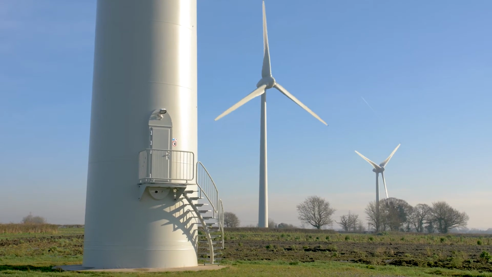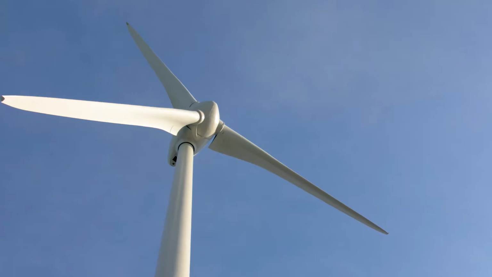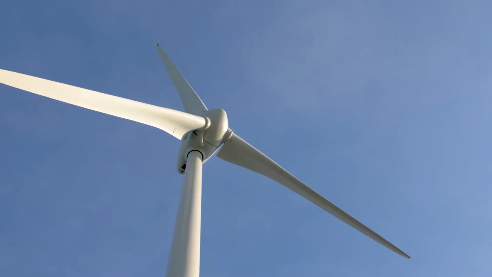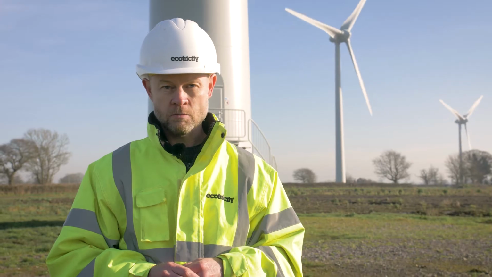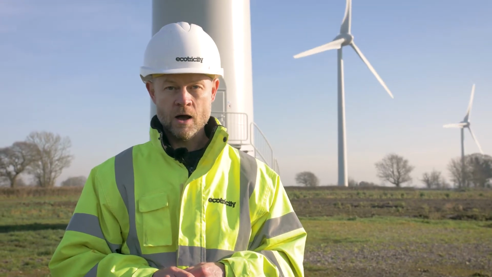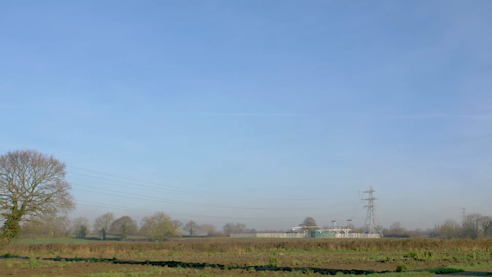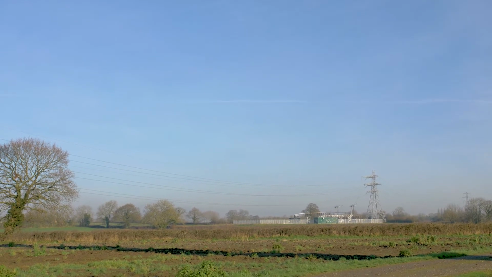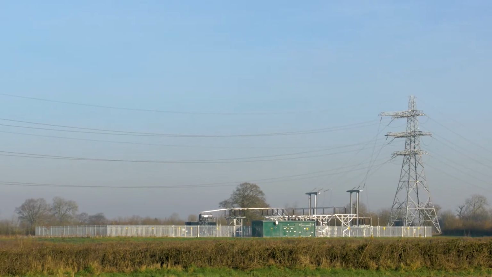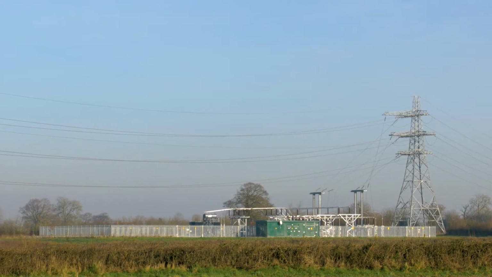So these are Enercon E70 windmills, each of them potentially generating 2.3 megawatts of power, so 2.3 million watts of power each of them, so 6.9 megawatts in total. That power then goes on to the network via our substation, which is still on the landowner's property just behind me here as well.